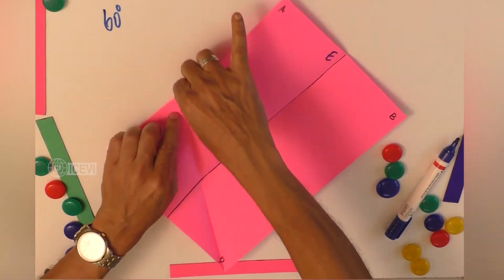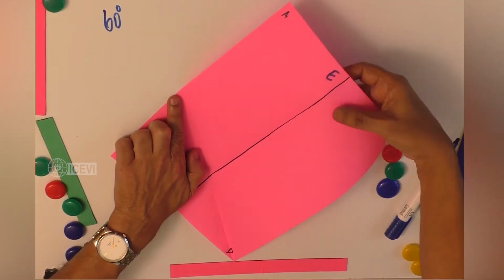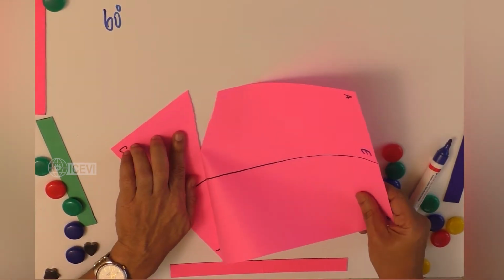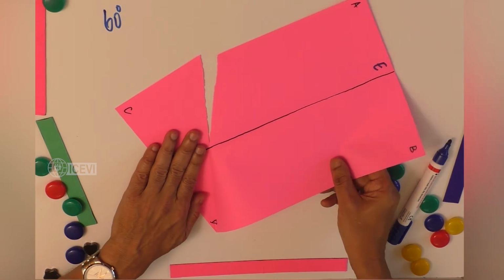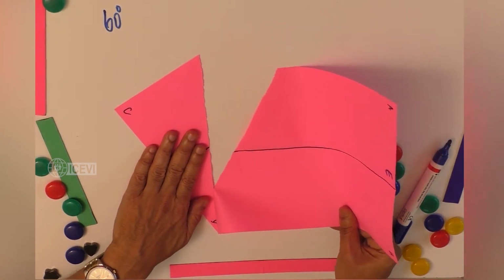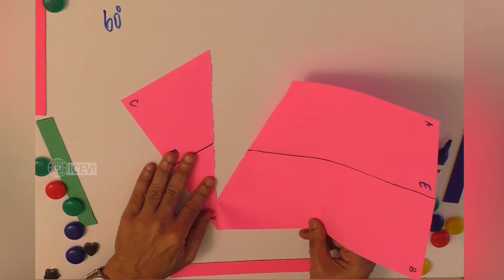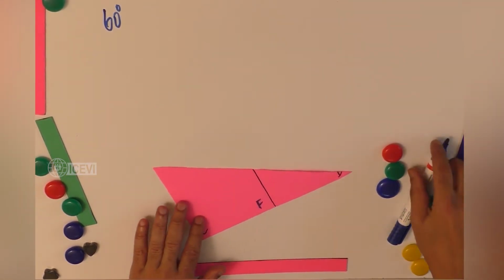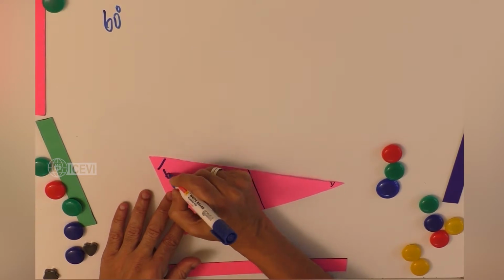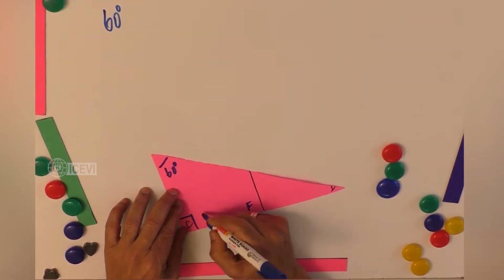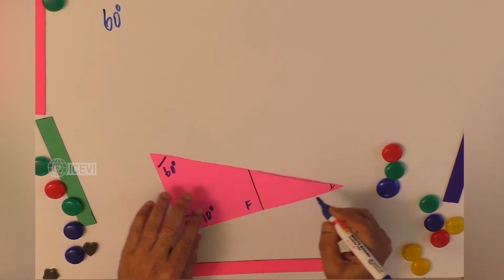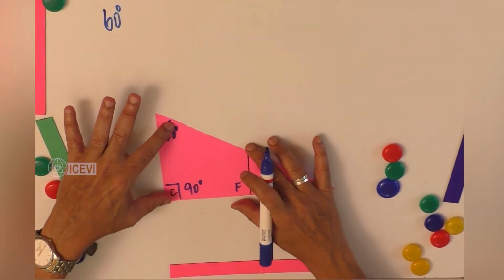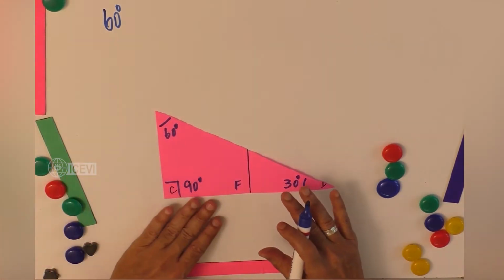Now when you make a separate triangle, when you take the triangle out from this sheet, you will notice that it is a right angle triangle with one angle as 90 degrees, the second angle as 60 degrees, and the third angle as 30 degrees. Now you are able to get this without using any measuring device.